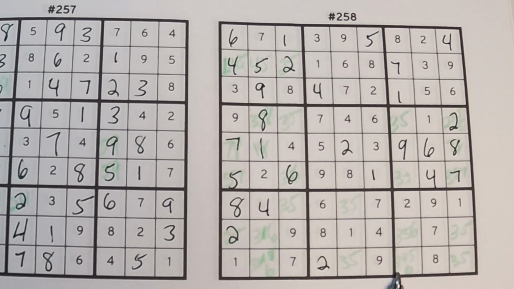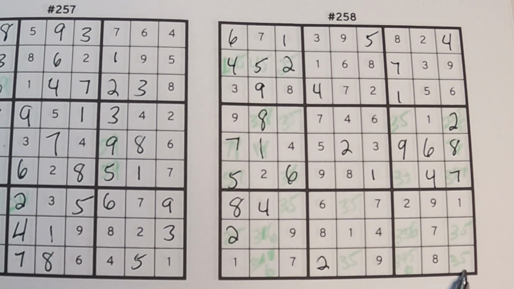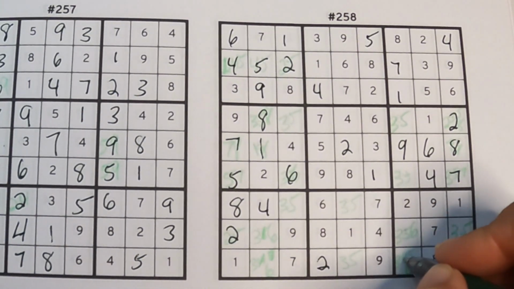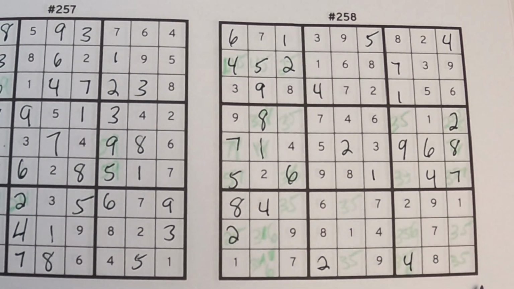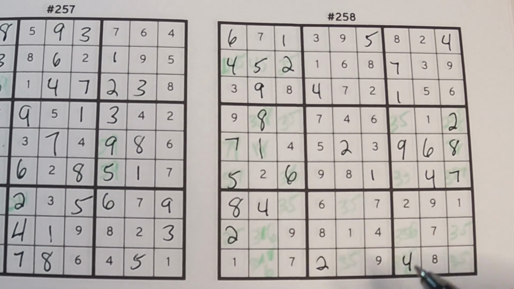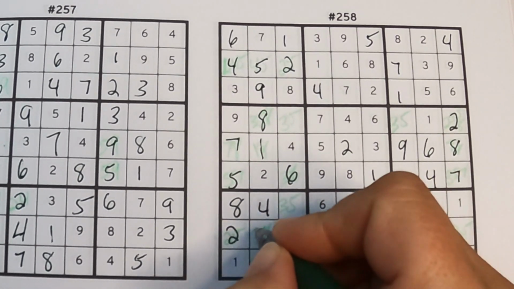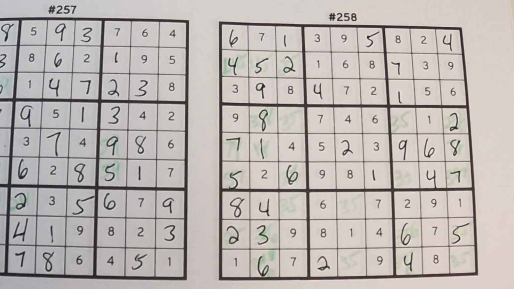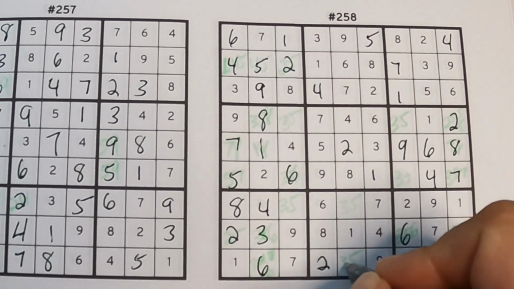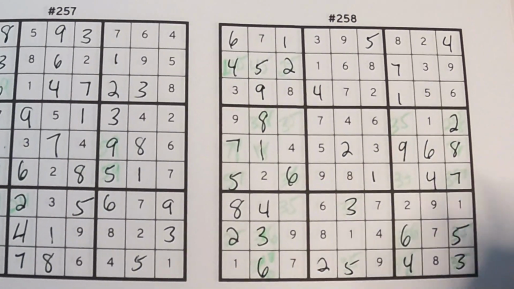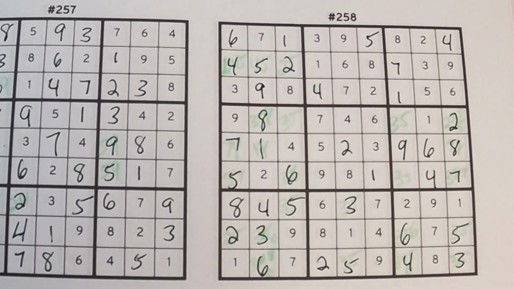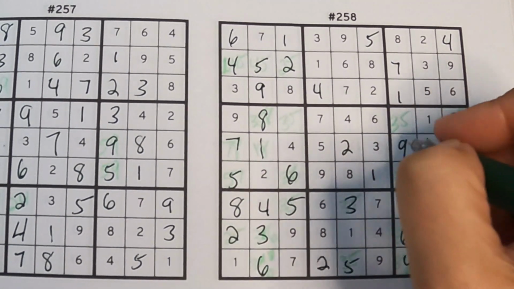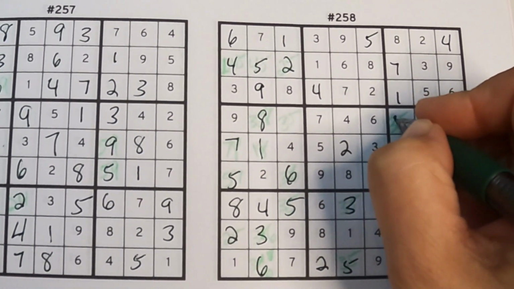For this row now, the only place the 4 could be is here. The only place the 6 can be is here. That makes this our 3, 5, 6. That 5 makes this our 3, 5. And this 5 makes this our 3 and 5.